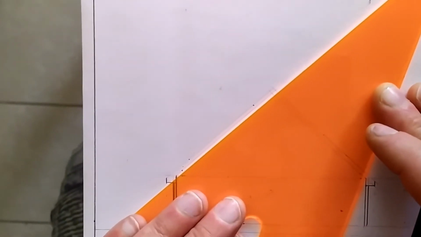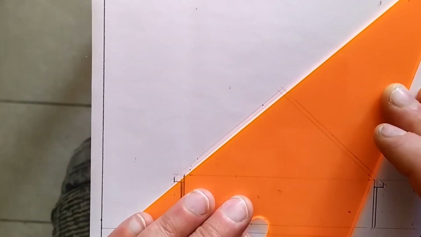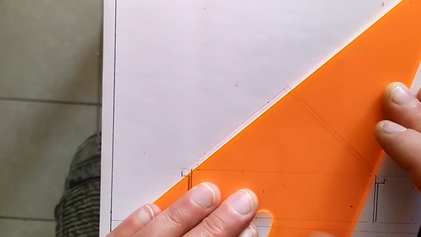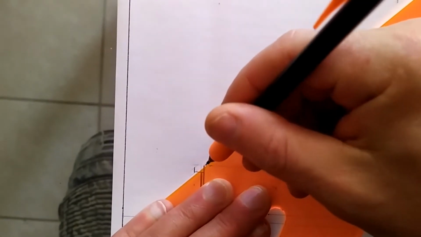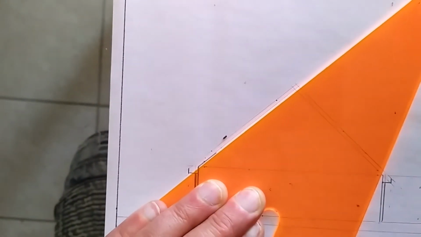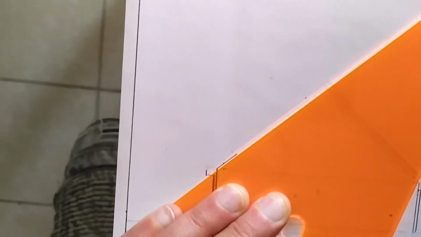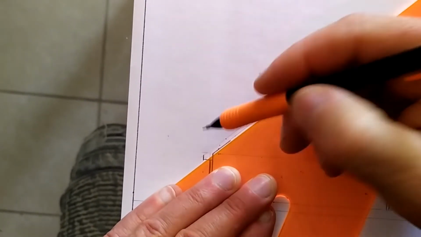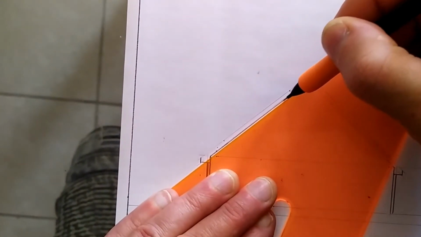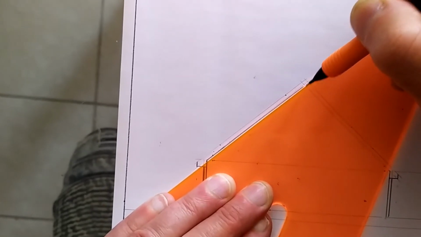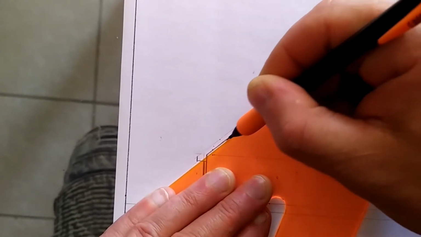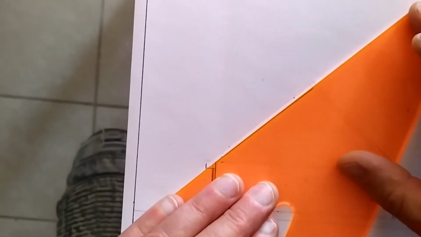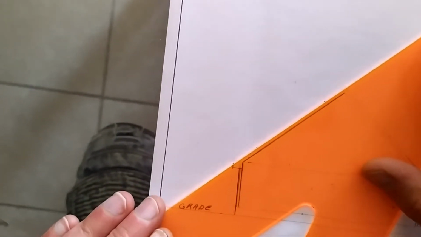So let me get my straight edge here. Careful with your equipment. Okay, here's that gable. So I'm going to make one side of the gable, kind of shift up over here.